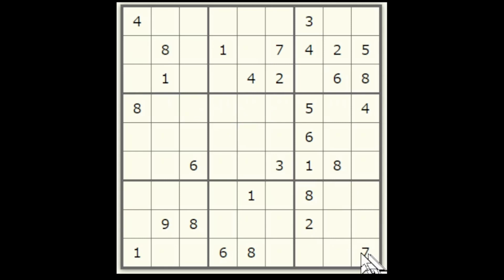And because we have the 7 in this corner, we know that a 7 for this column will have to go here or here in one of these 2 cells. And since we now have blocked columns 8 and 9 from containing a 7, this is the only place that we can place a 7 for the row.